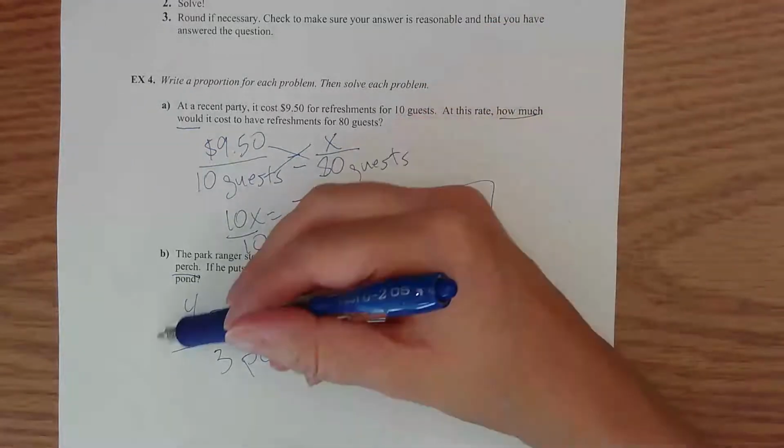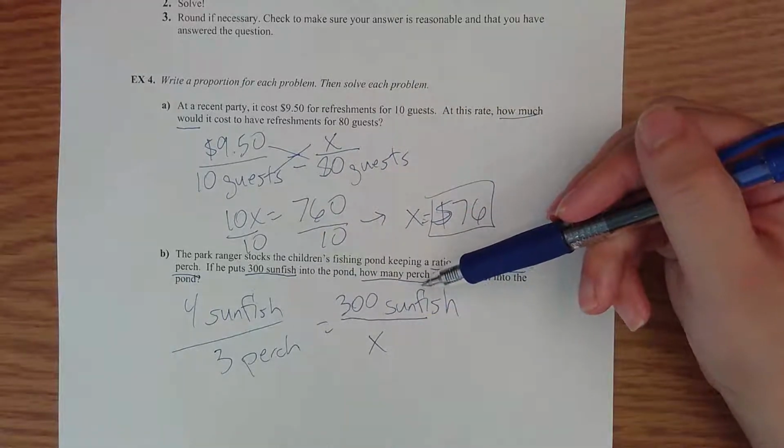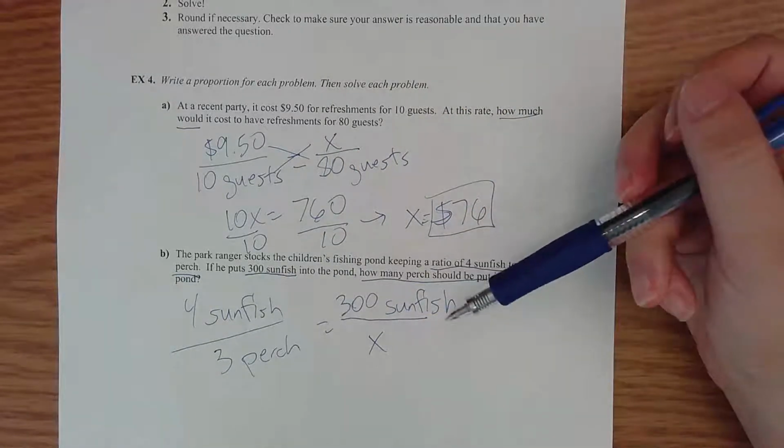So perch was in our denominator, and that's where our variable is going to go. So on my left side is the ratio that they gave me. On the right side goes with the pond. So we're putting fish into the pond, that's that event.